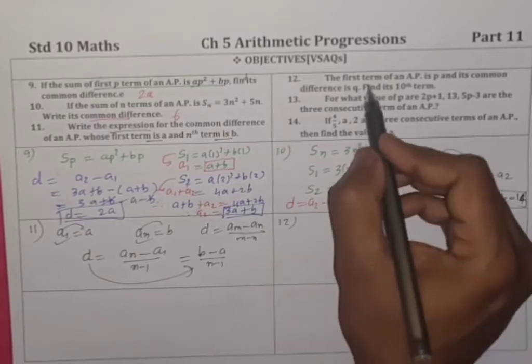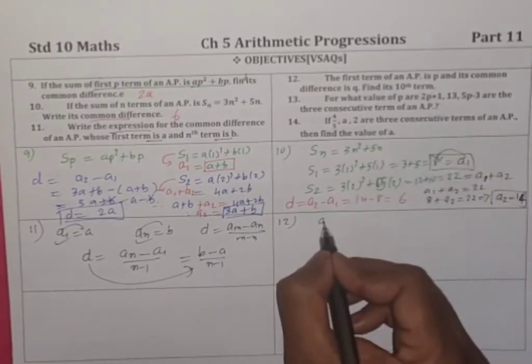Alright, 12th one. The first term of the AP is p, so small a is p.